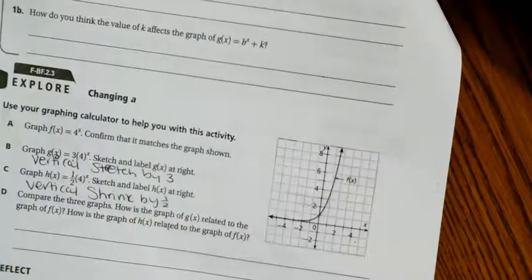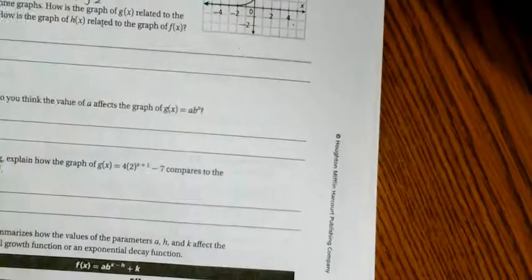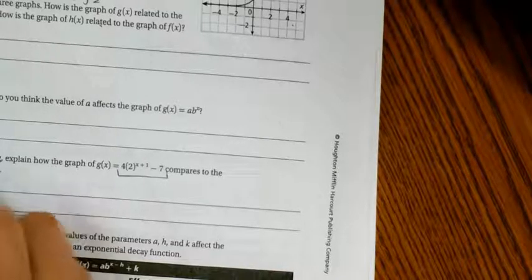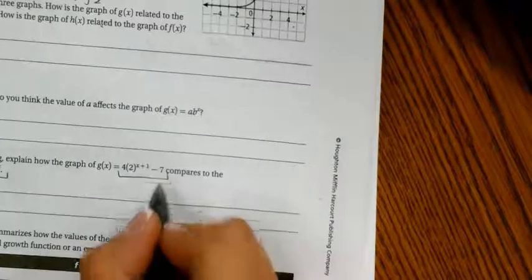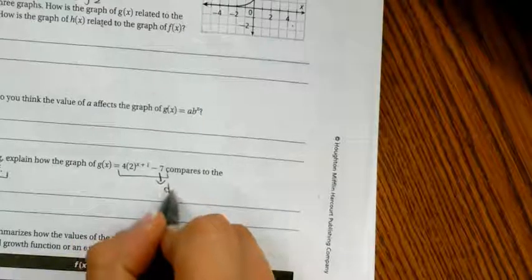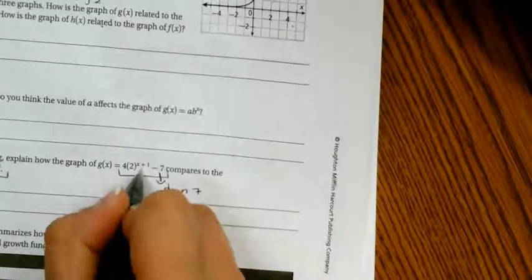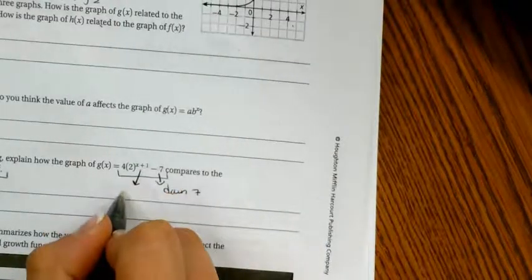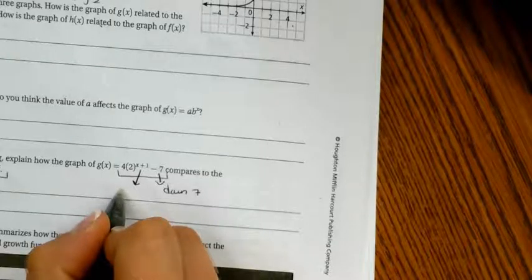Okay. So how about here? Compared to the parent function, f of x equals 2 to the x, what's going on here? This part does what? Down 7. What's the plus 1 do?